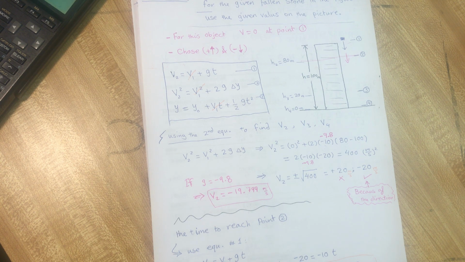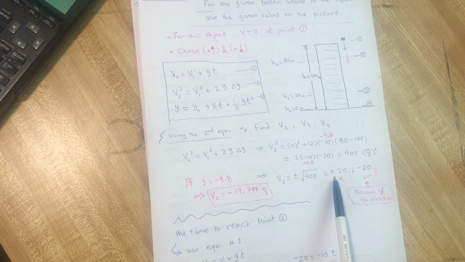Now, we have to order our formula. It will be negative 20 is equal to negative 10 multiplied by T. We need to divide both sides by negative 10. Look, what if we use V2, the positive value, which is positive 20?